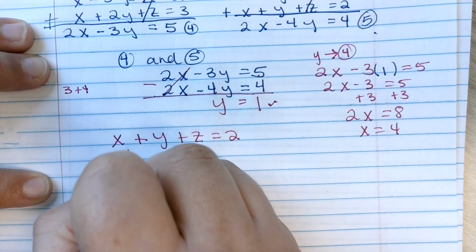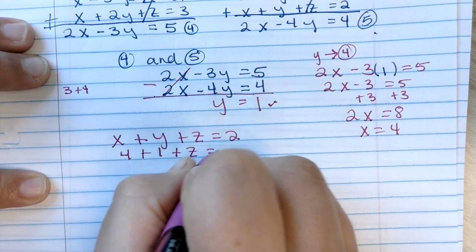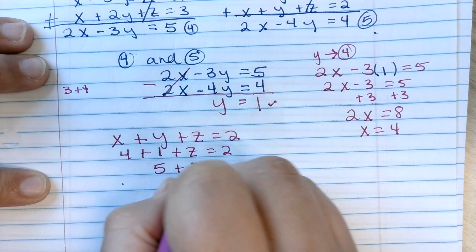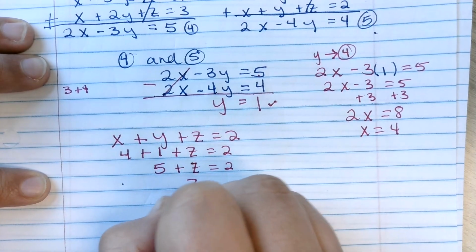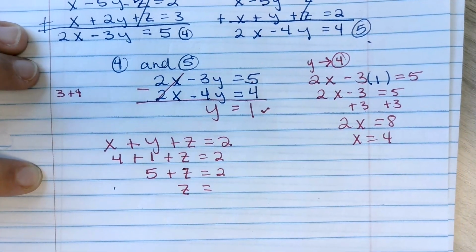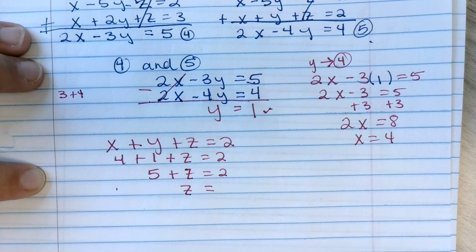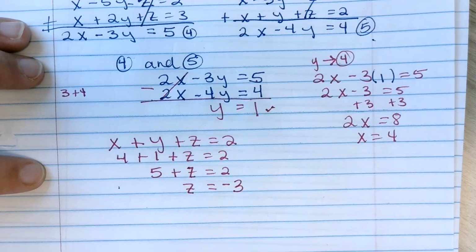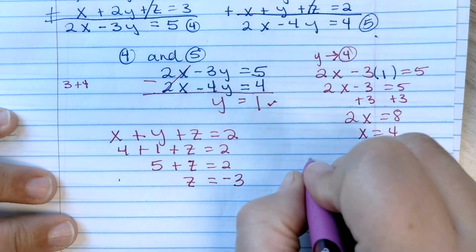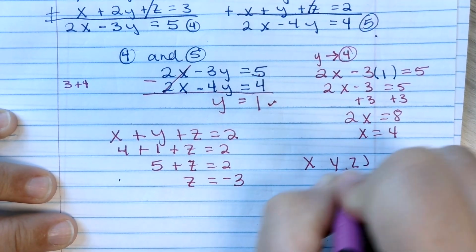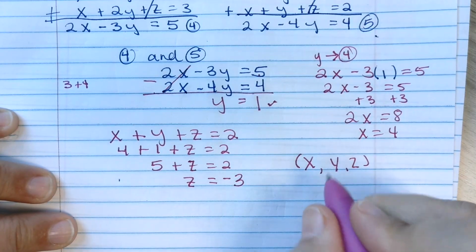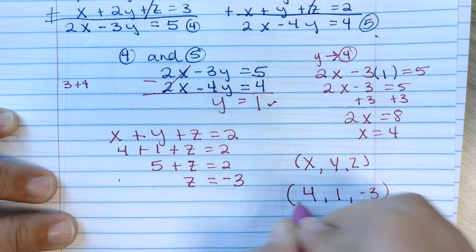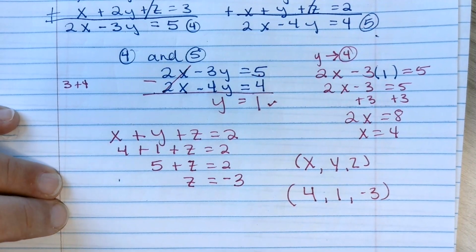Okay, so 4 plus 1 plus z equals 2. 5 plus z equals 2. Z equals -3. Okay, last step, write your answer, x, y, z. So 4, 1, -3.